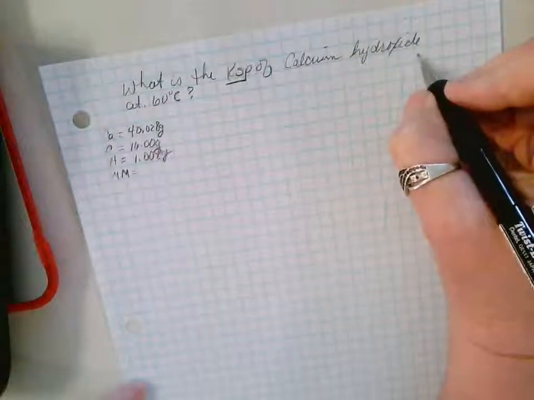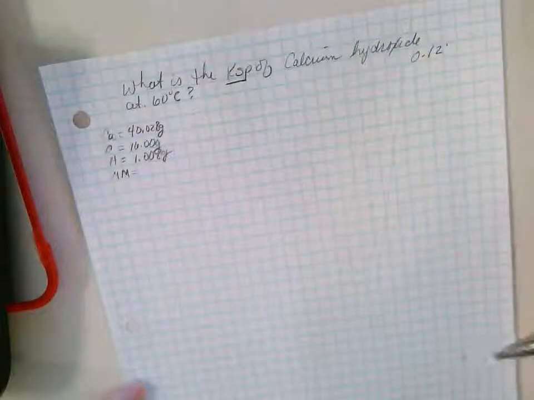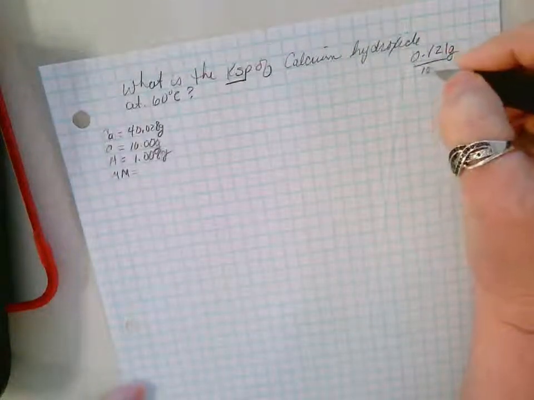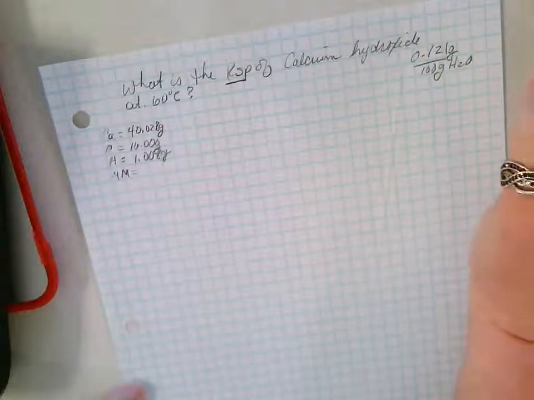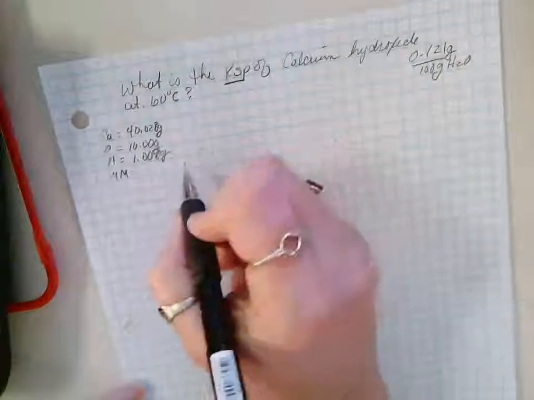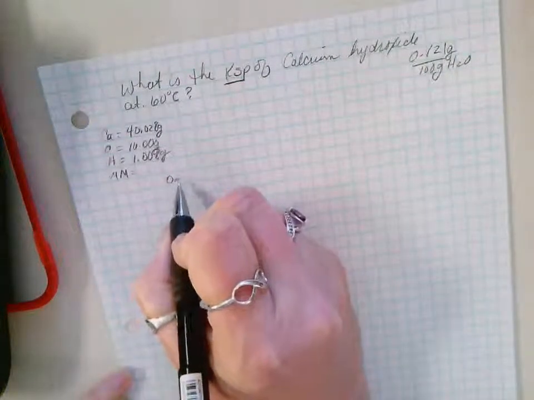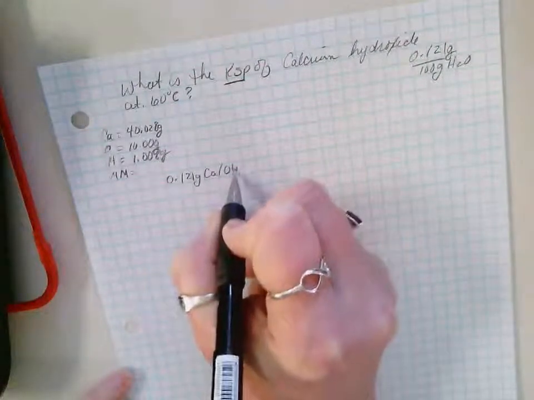So the solubility is 0.121 grams in 100 grams of H2O. So I'm going to start with that information. I'm going to start with that I have 0.121 grams Ca(OH)2.